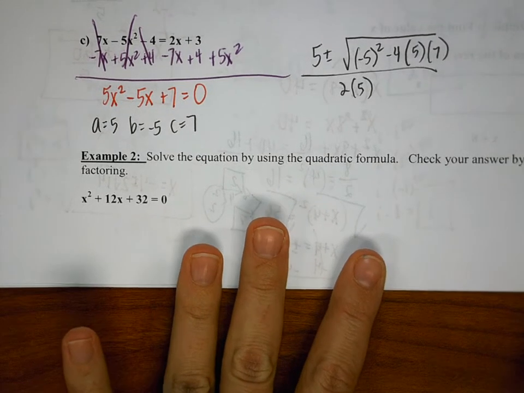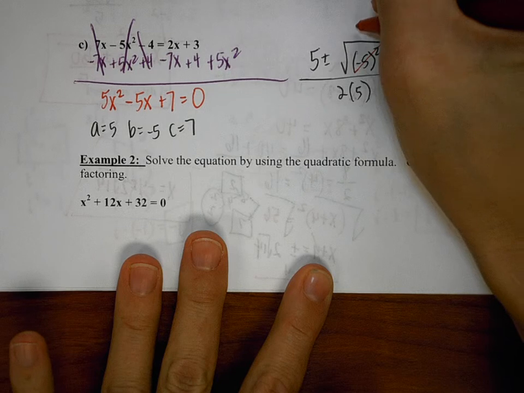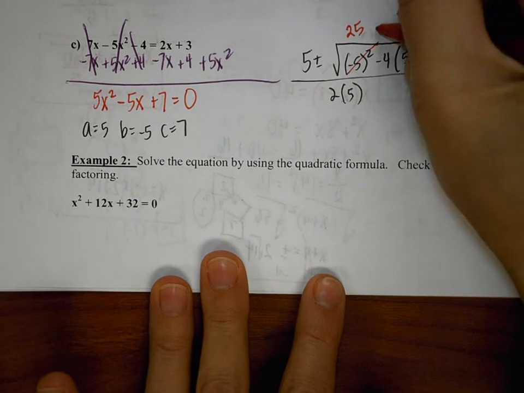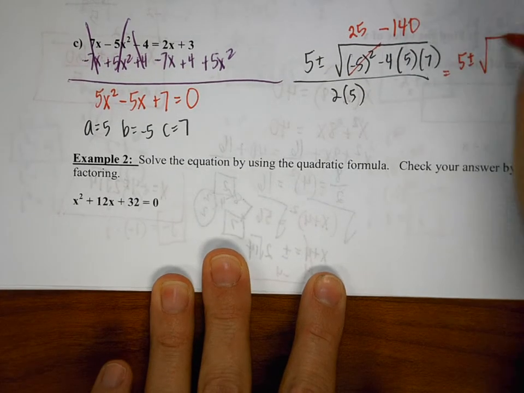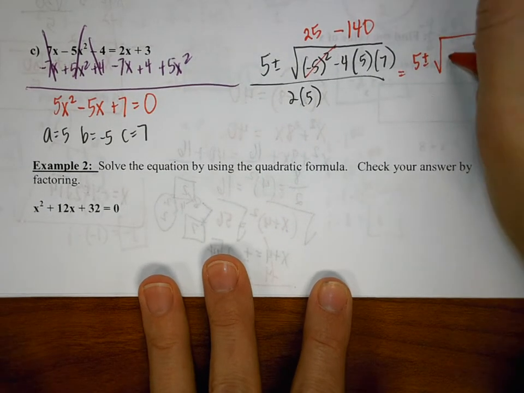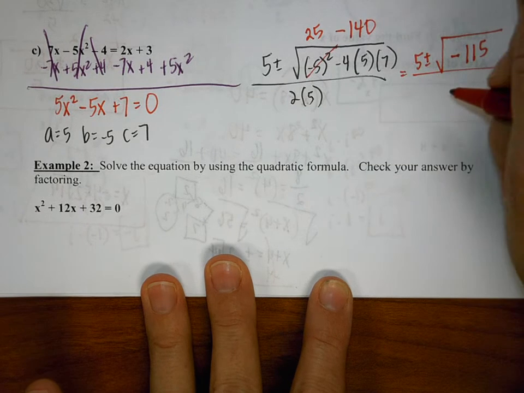Okay, so when we go through this one, -5 squared is what? 25. And then -4 times 5 is -20? And then -20 times 7 is -140? And when we simplify this, 5 plus or minus the square root, and what does that become? -115 is correct. All over 2 times 5 is 10.